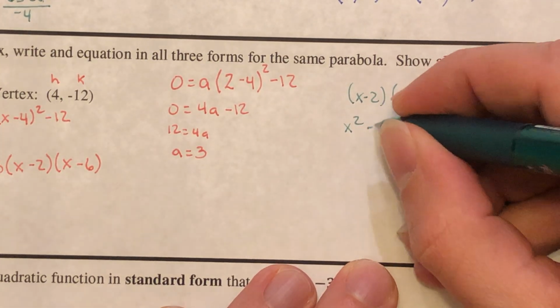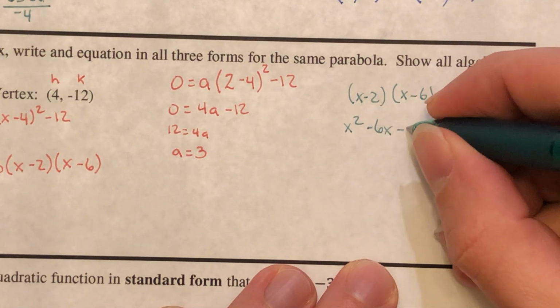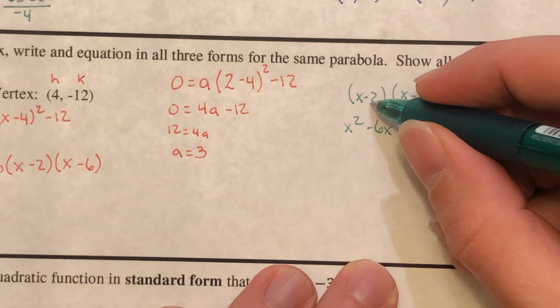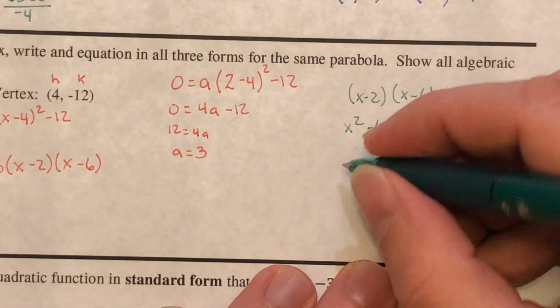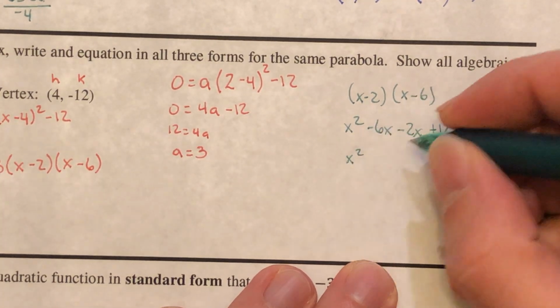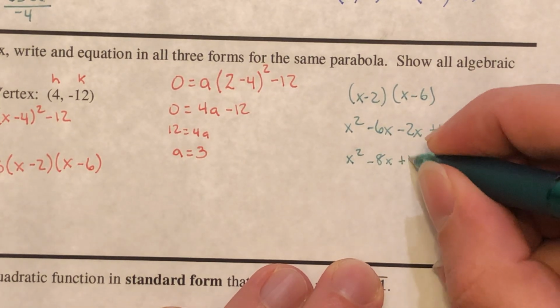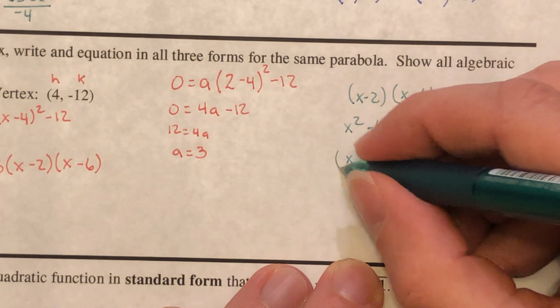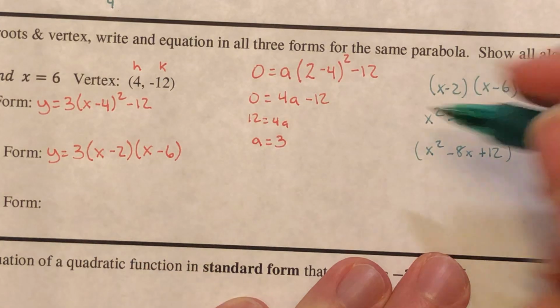X times negative 6 is minus 6x. Negative 2 times x is minus 2x. Negative 2 times negative 6 is plus 12. So I have x squared minus 8x plus 12. But I need to remember that all of that is being multiplied by 3.